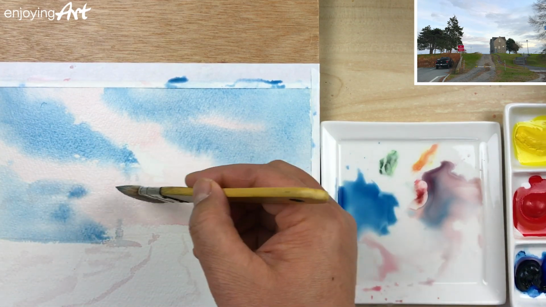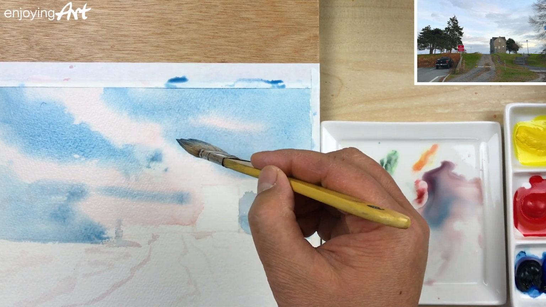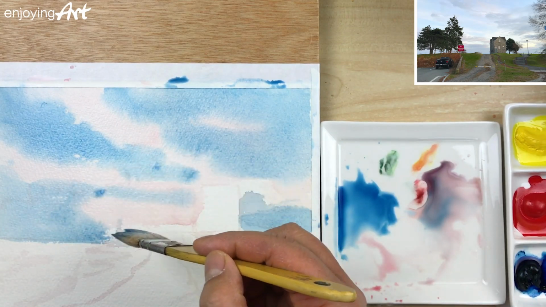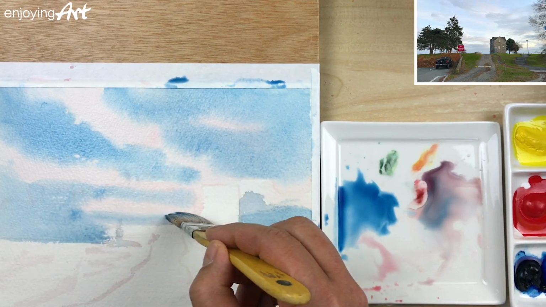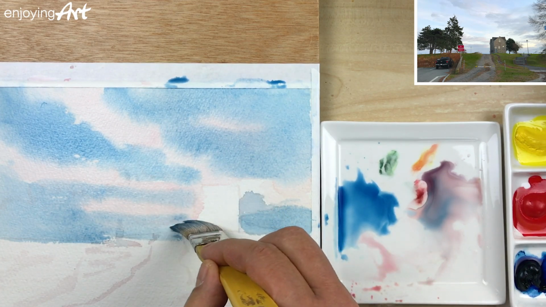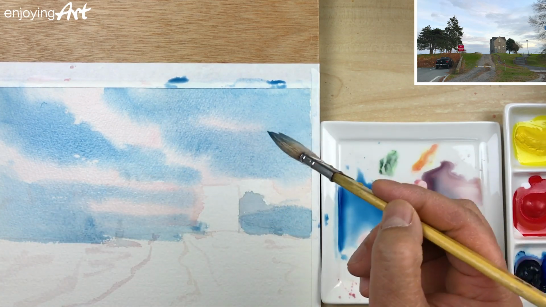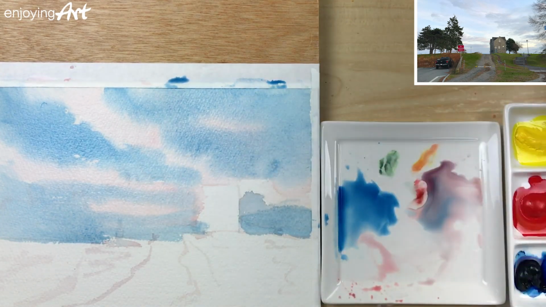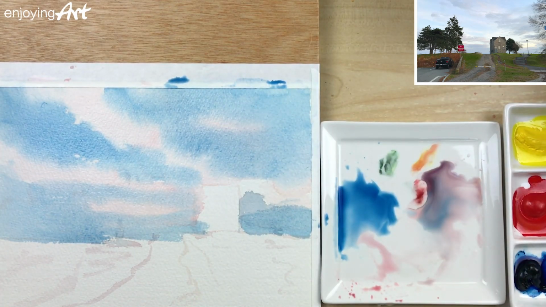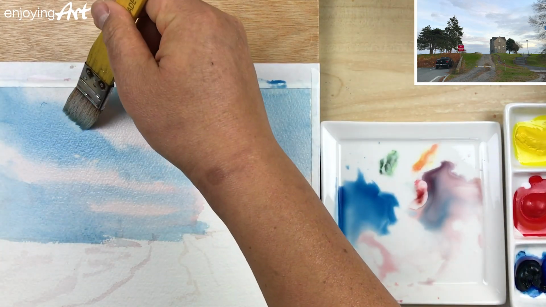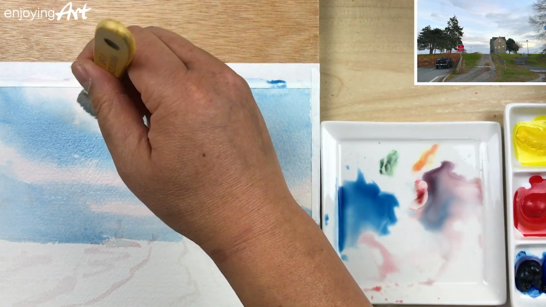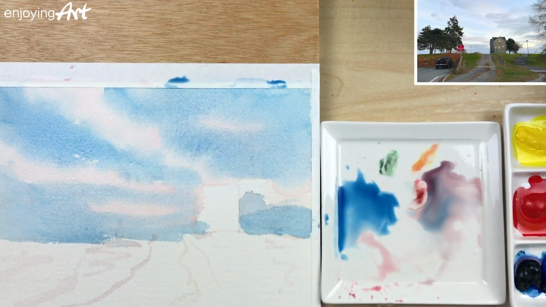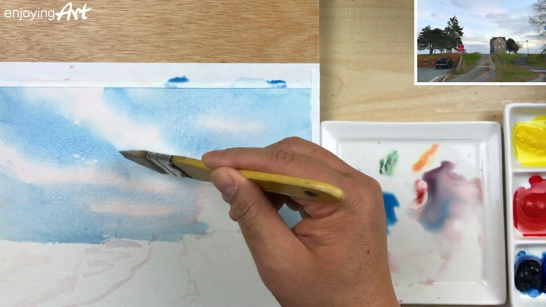So because it's wet, the blue and the red color now is softly merged together. I would like to have those colors coming up like this. Okay, that's good. So I'm gonna use the soft brush, just tap on it. Have a nice soft connection.